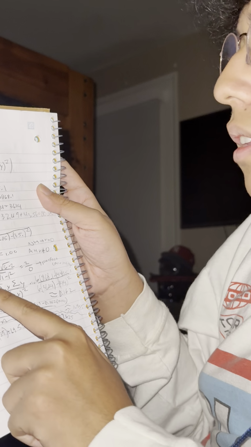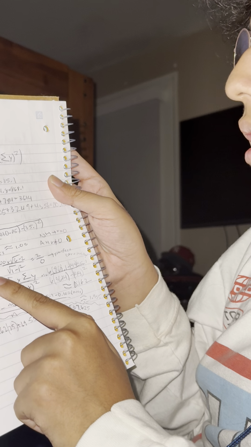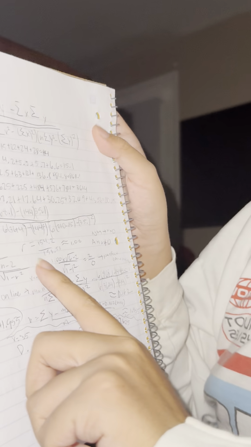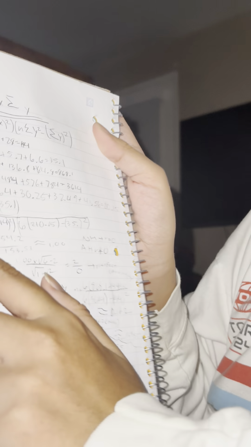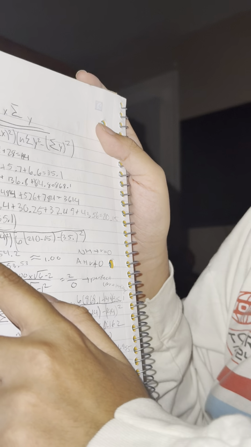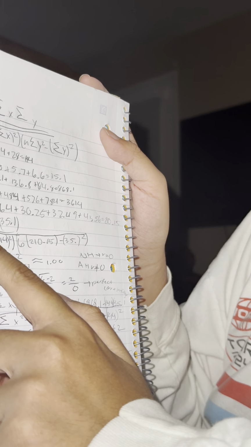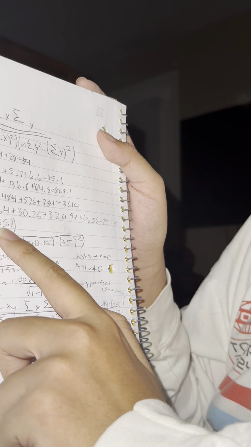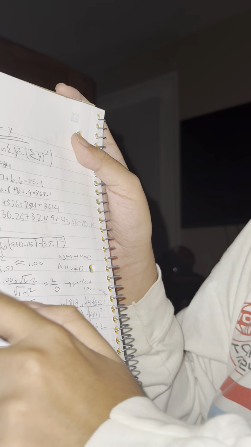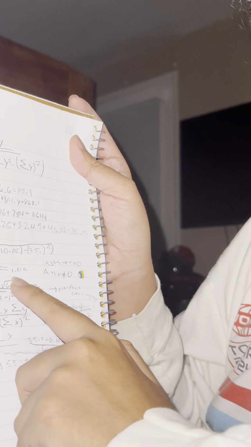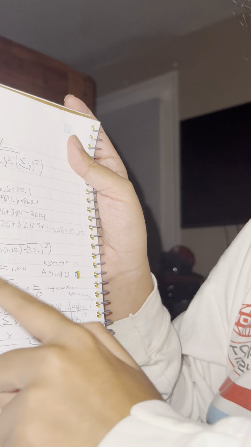Wait, I totally forgot about part A. We plugged in the entire equation, 6 times 868.1 minus 144 times 35.1 over all of this to get approximately 1.00. So r equals 1.00, so that's where we plug it in here.